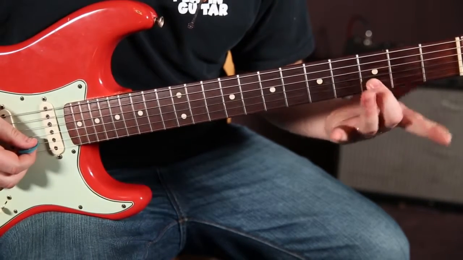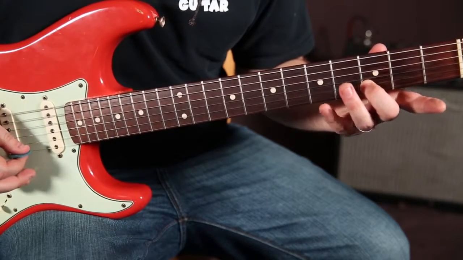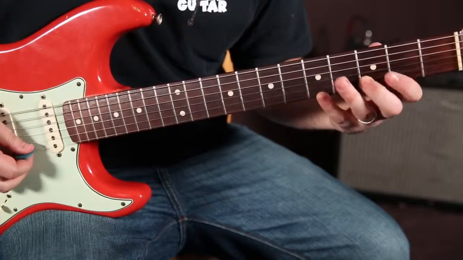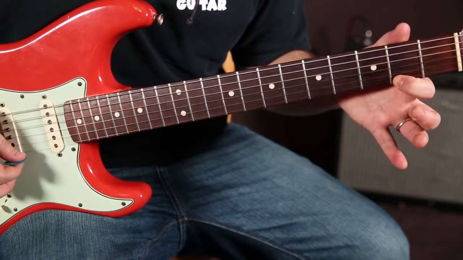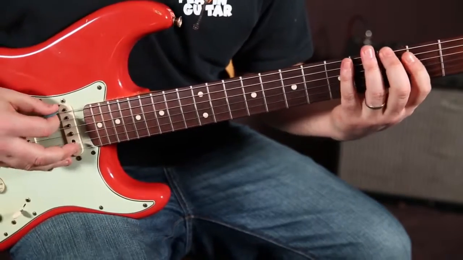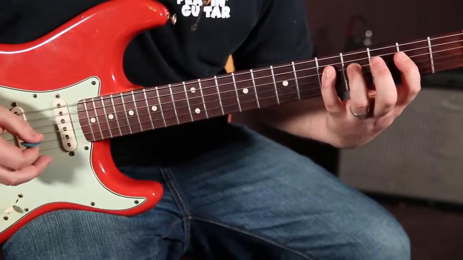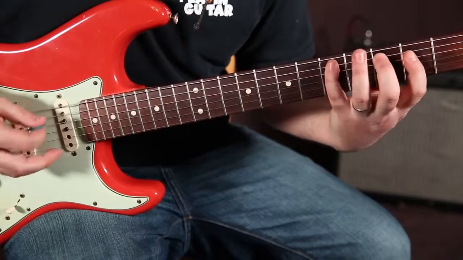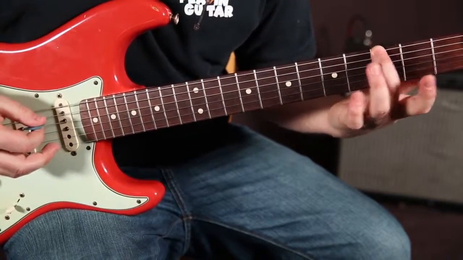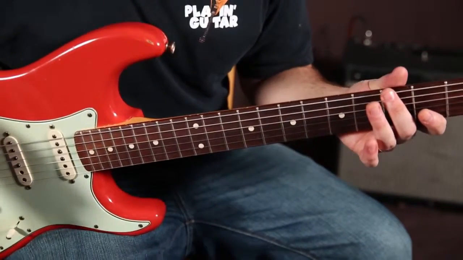Then you've got 2 notes only on the B string, which would be 3, 5. Then you have 2, 3, 5. And listen to it. You can hear that major scale sound. Not very bluesy sounding, right? Or even doesn't sound minor either, does it?